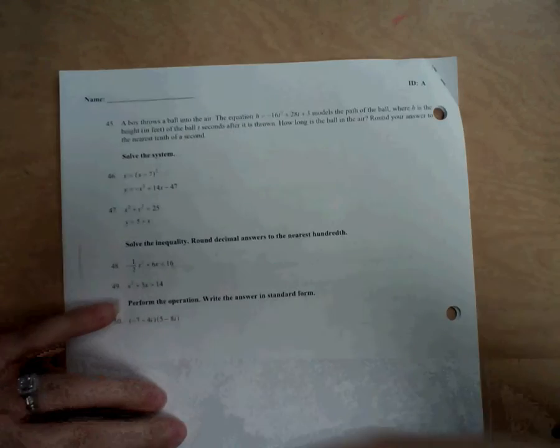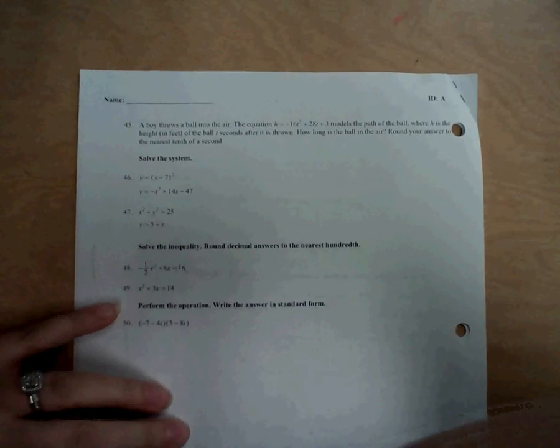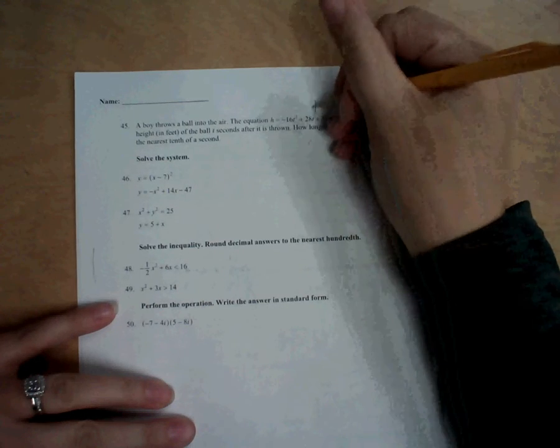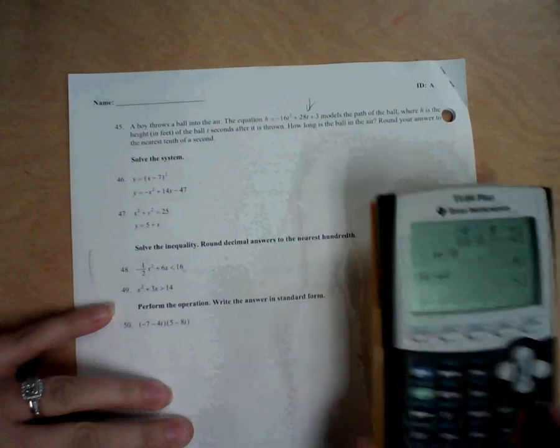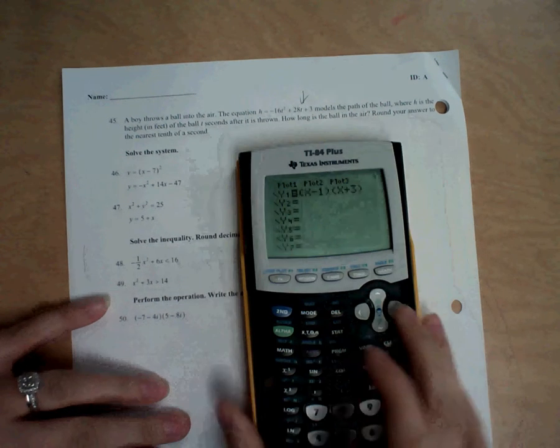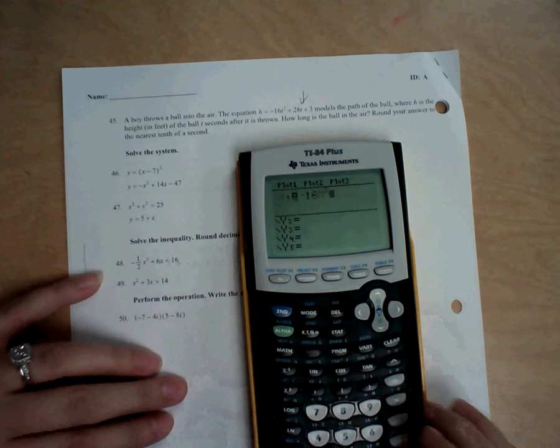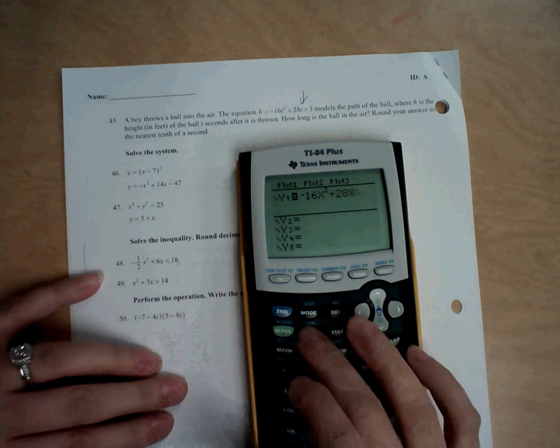Number 45. A boy throws a ball in the air. This models the path of the ball. How long is the ball in the air? So you want to round this to your nearest tenth, so you're going to type this in your calculator. Negative 16x squared plus 28x plus 3.